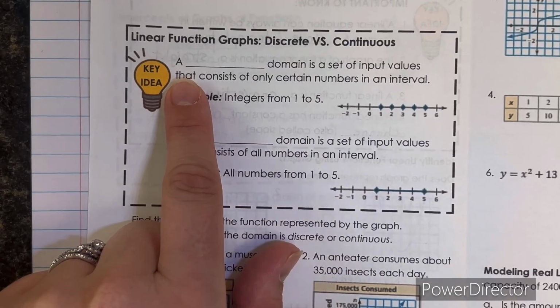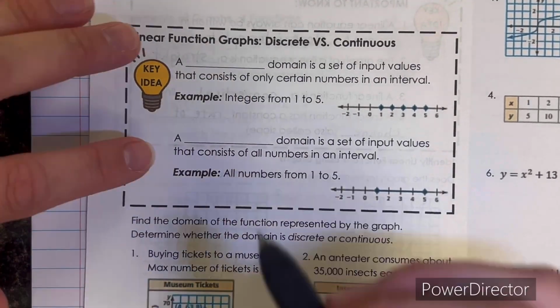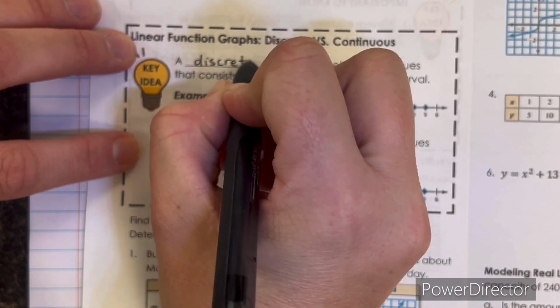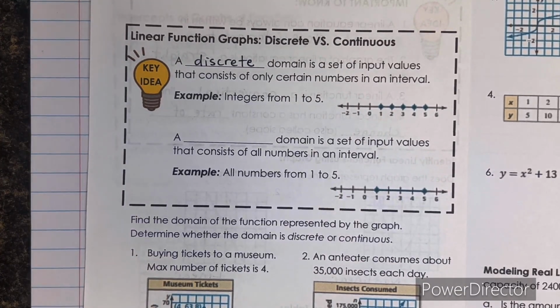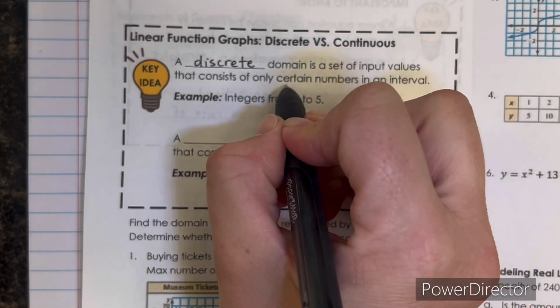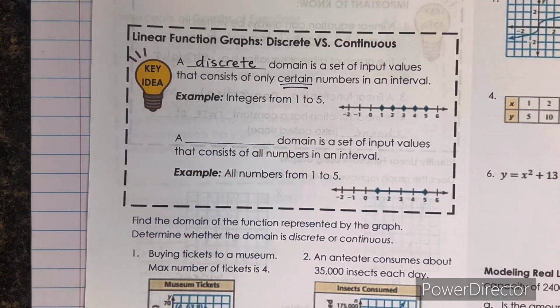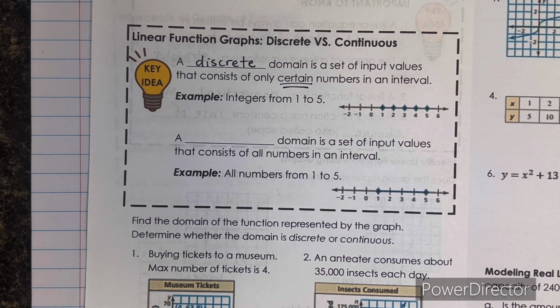So it says up there at the top, a discrete domain is a set of input values that consists of only certain numbers in an interval. And I want you to underline certain. Only certain numbers are going to work in that interval.